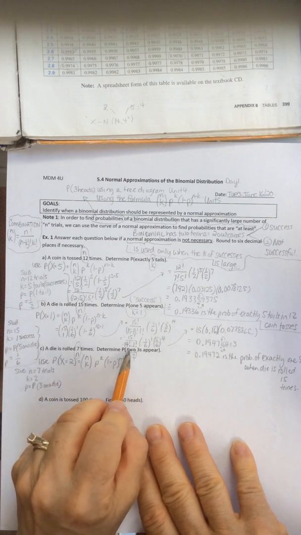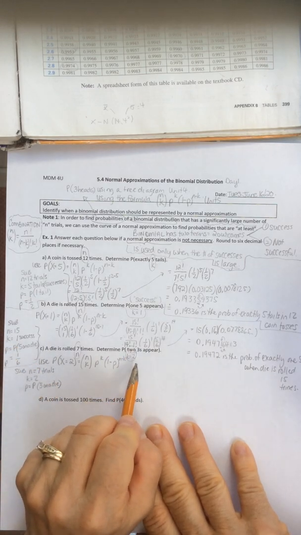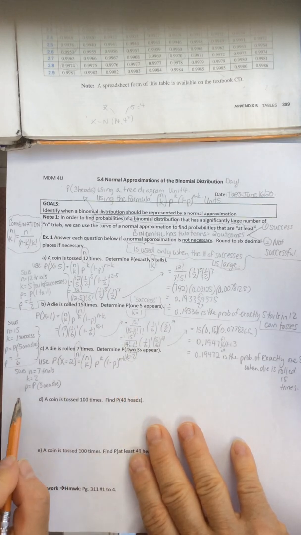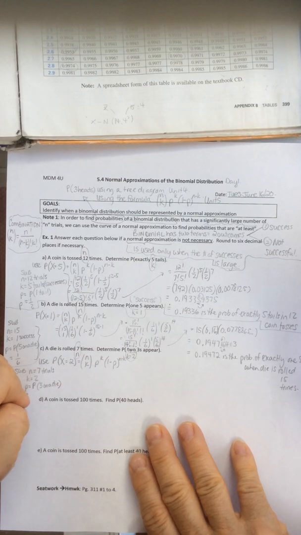Notice I'm not looking at 2. 2 has already been taken care of by the k value. So what's the likelihood of getting a 3 on a die? Well, that's one outcome that I'm successful with, which is the 3, out of a total of 6 possible outcomes on a die. So the probability is 1 out of 6.